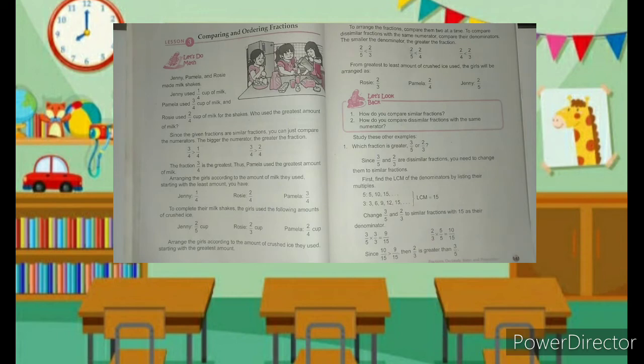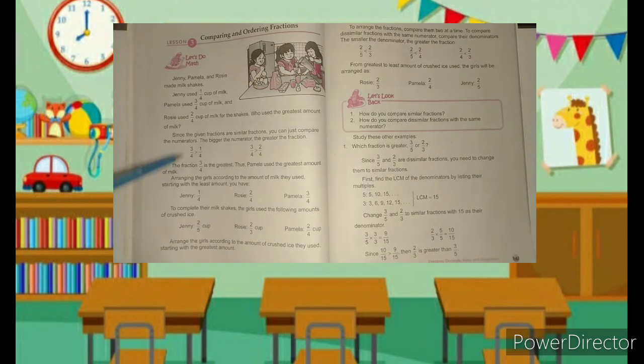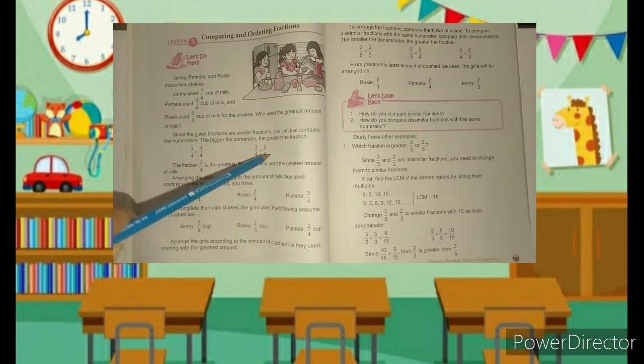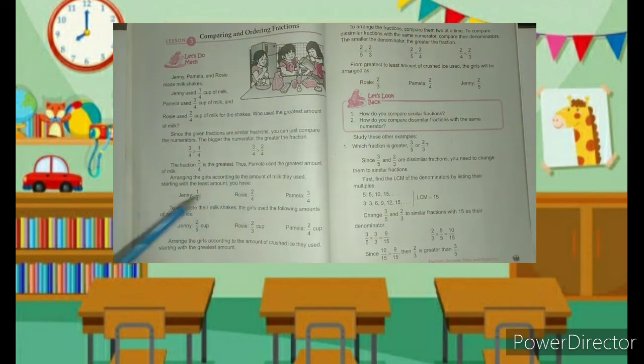Okay, since the given fractions are similar fractions, you can just compare the numerators. The bigger the numerator, the greater the fraction, if it is a similar fraction. So 3/4 is greater than 1/4, and 3/4 is greater than 2/4. So the fraction 3/4 is the greatest. Thus, Pamela used the greatest amount of milk. Arranging the girls according to the amount of milk they used, starting from the least amount, you have Jenny with 1/4, Lucy with 2/4, and Pamela with 3/4.